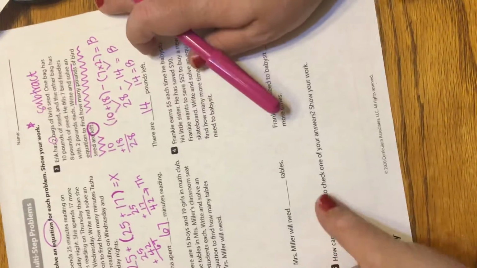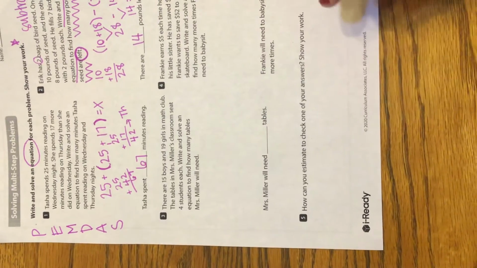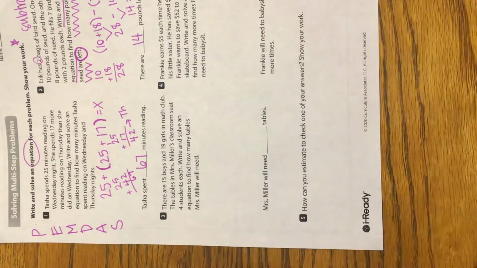Now I would love for you, since I've modeled 2 problems, to pause the video here and do number 3, and then I will go over how to solve it.